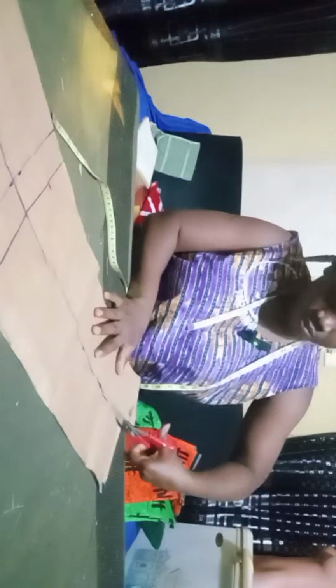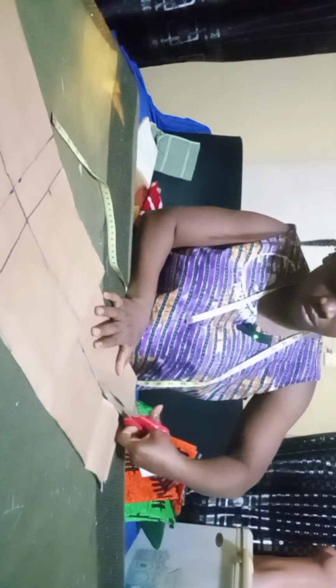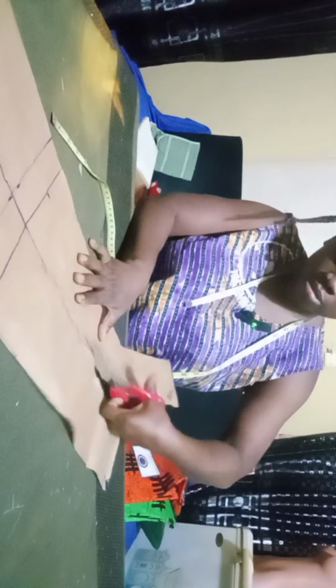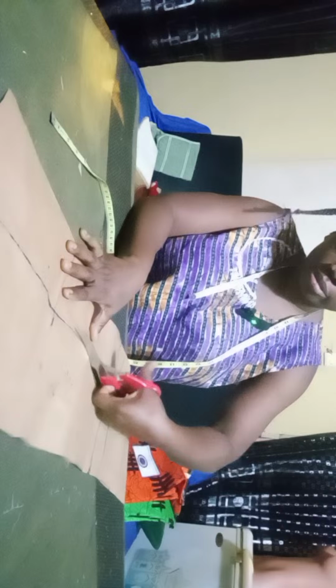That is the SS. It's fine. We'll be cutting that out, and the front slit will be slitting together.